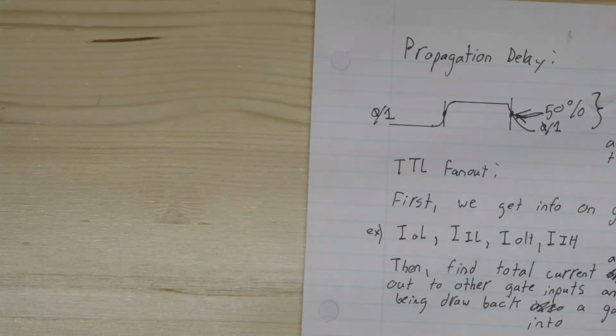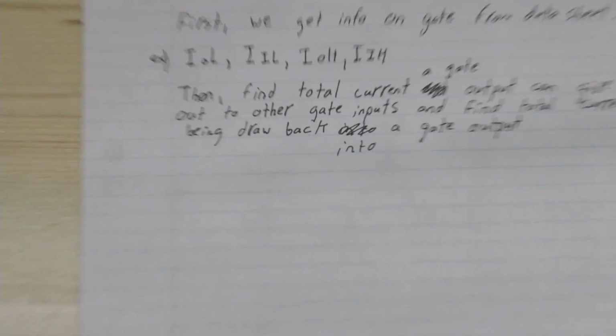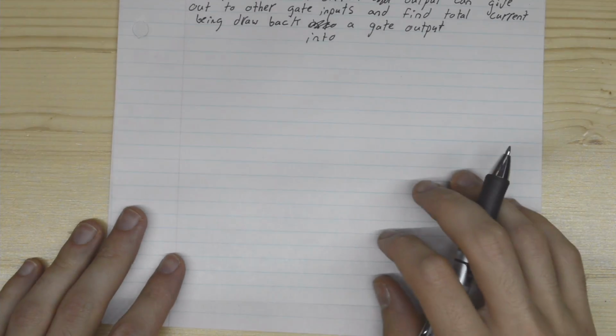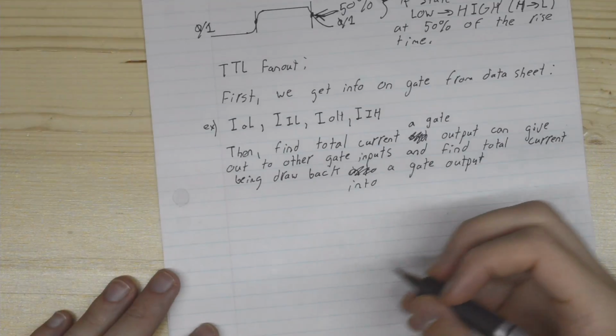So, I guess we can do truth tables, if that's really necessary.